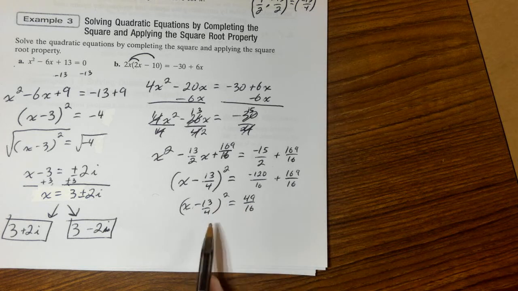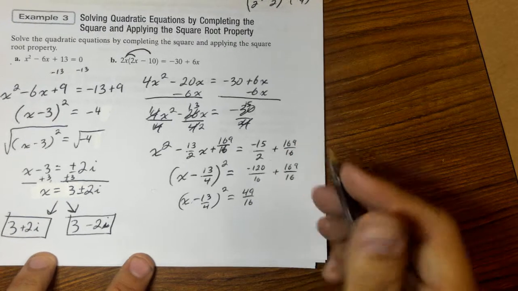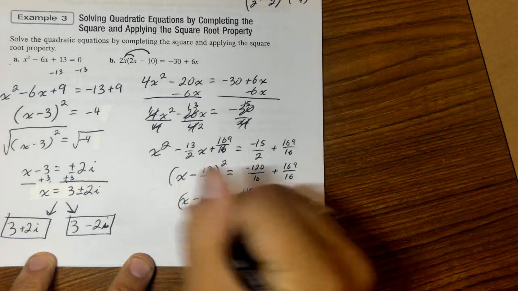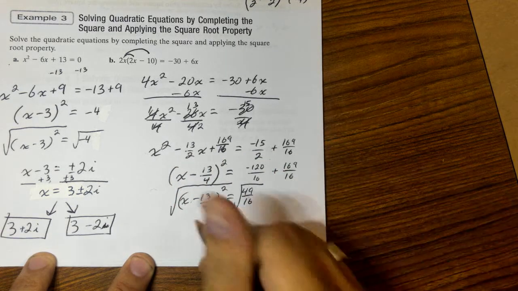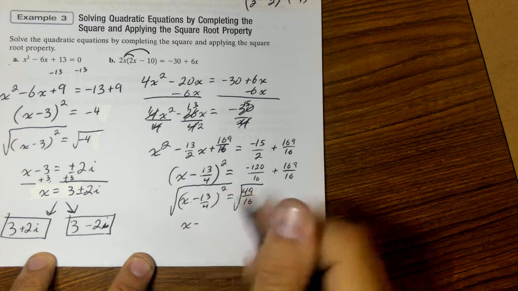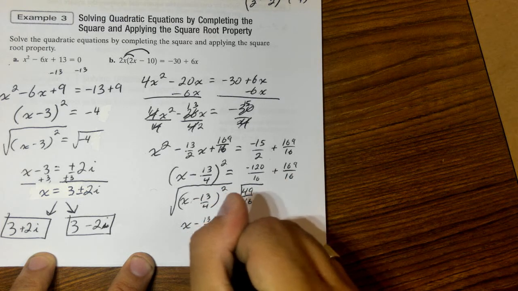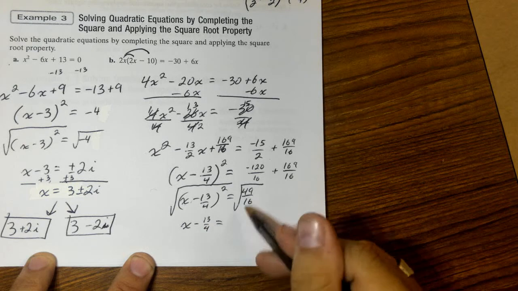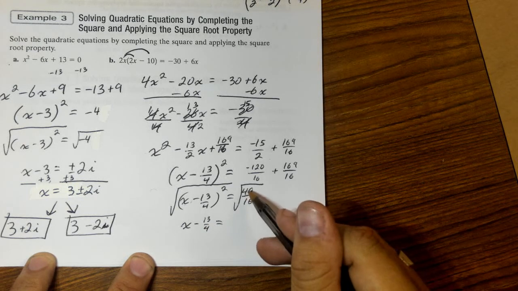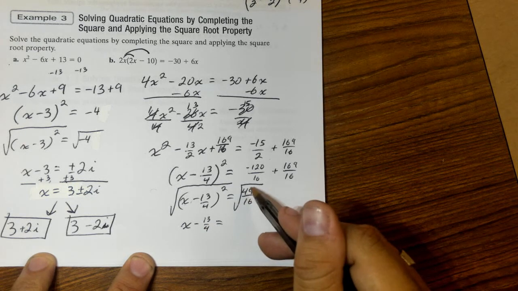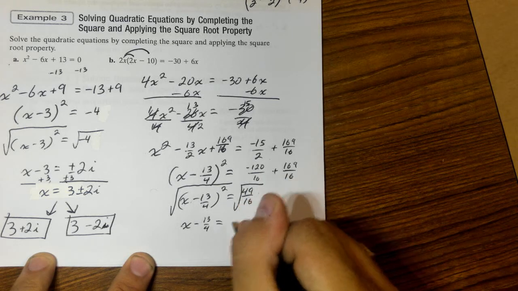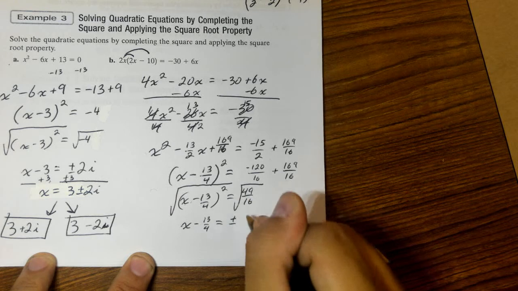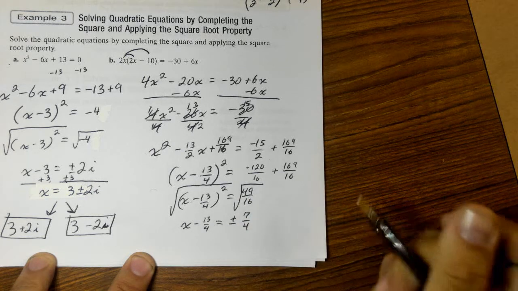But we're solving this, so we're going to take it that next step further and take the square root. Since I'm running out of space, I'll take the square root of both sides. This turns into x minus 13 over 4, and then the square root of 49 over 16. Remember, the square root of a fraction is the square root of the numerator divided by the square root of the denominator. And because it's a square root, it's plus or minus 7 over 4.